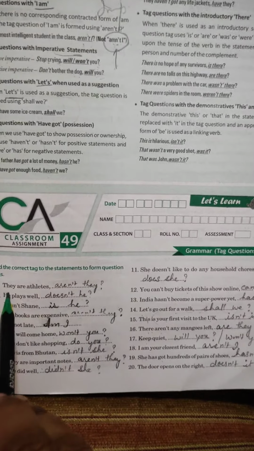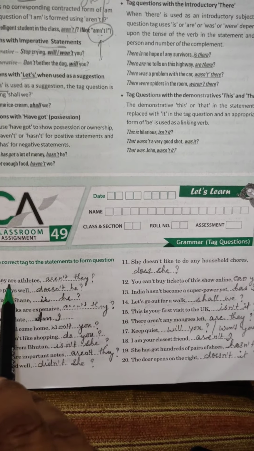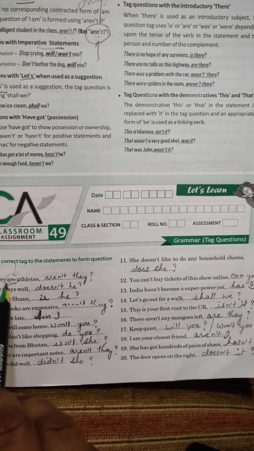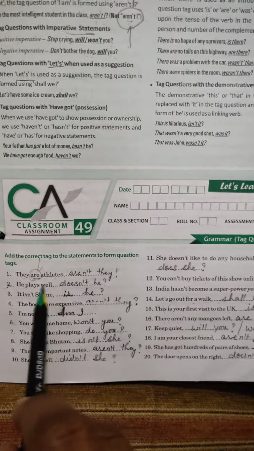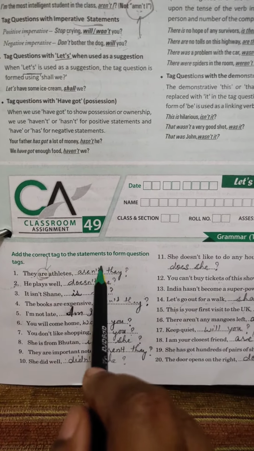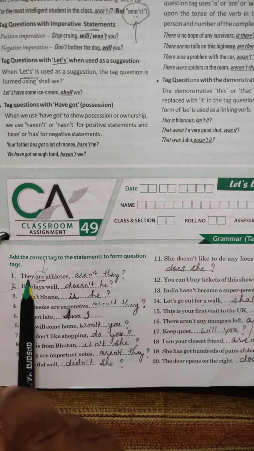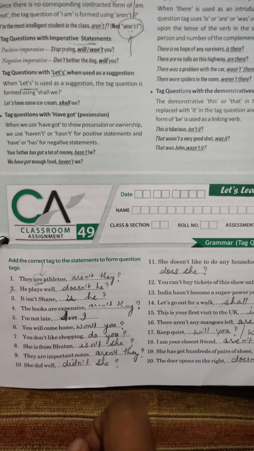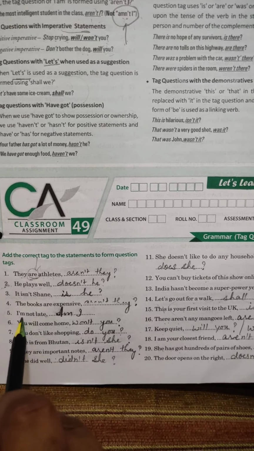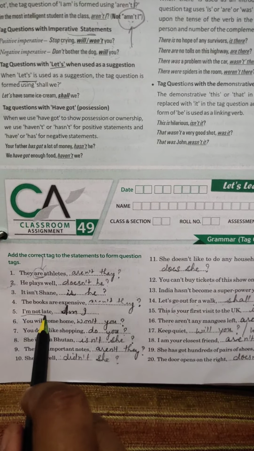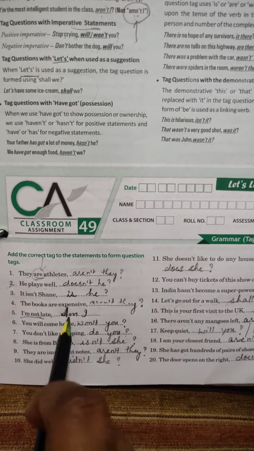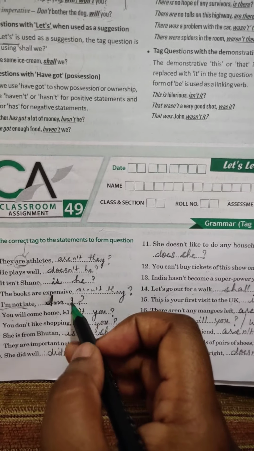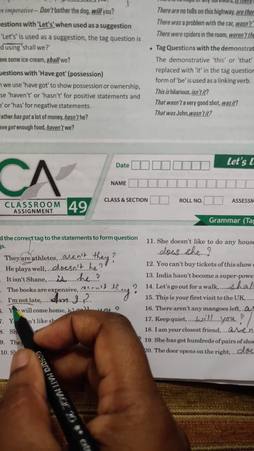Let us discuss the first one. They are athletes. So in the center the auxiliary verb is "are" here. First of all, confirm whether this statement is negative or positive. This is positive, so your tag should add negative, right? Like, they are athletes, aren't they? Right? This is how it is. So, I am not late. Already this is negative here. I am not late. Then you will write "am I?" Not "aren't I" here, because this statement is already having the word "not".